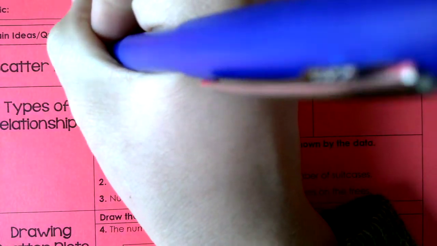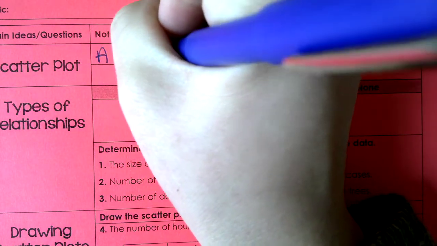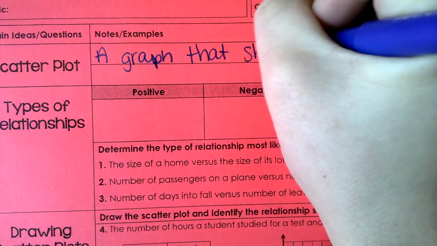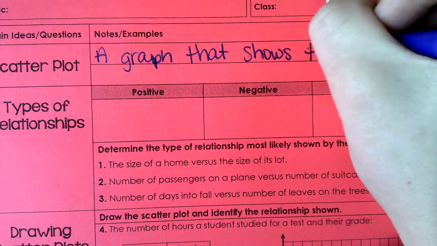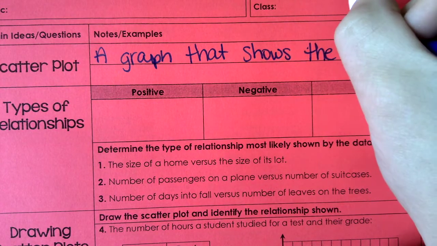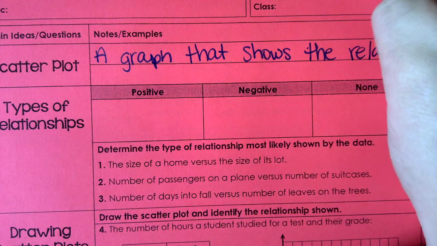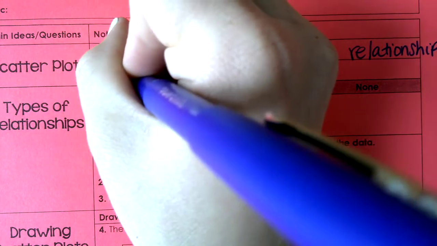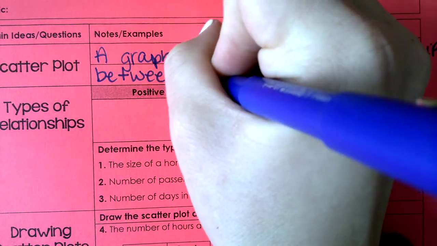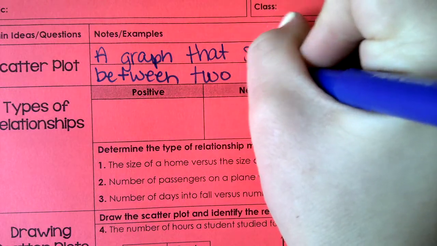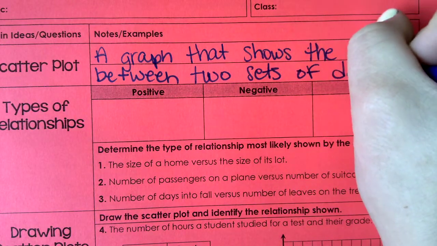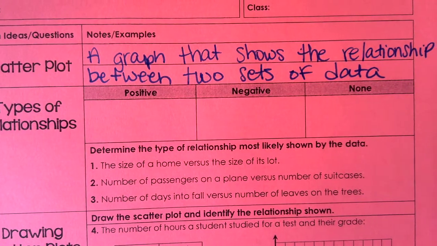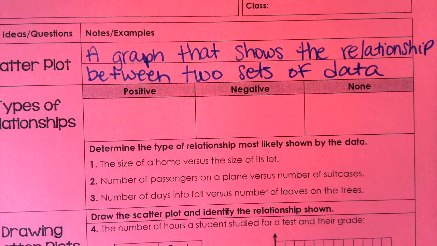A scatter plot is a graph that shows the relationship between two sets of data. So that is what a scatter plot is doing. It's showing the relationship between two different things, showing how they relate.